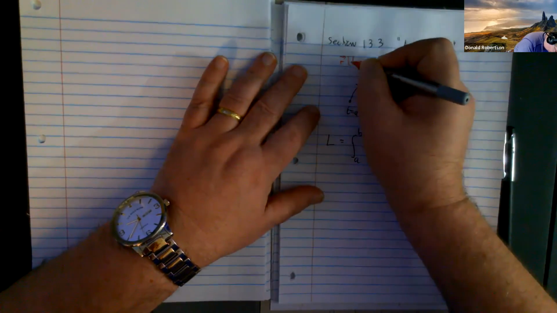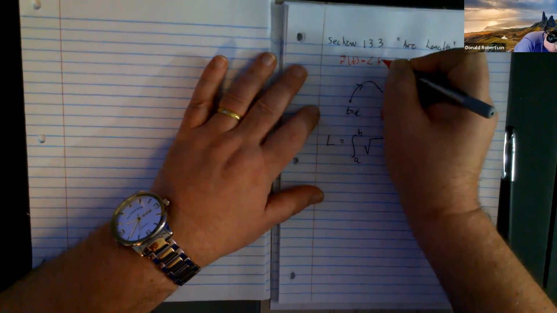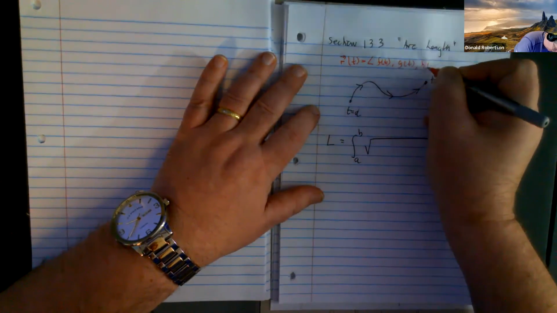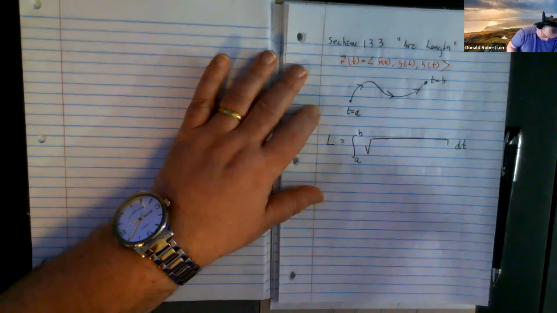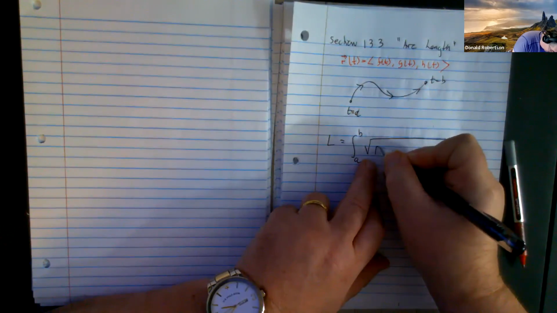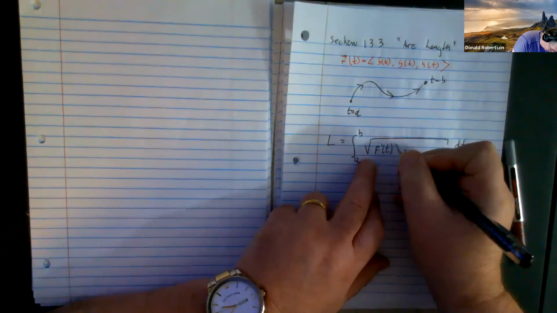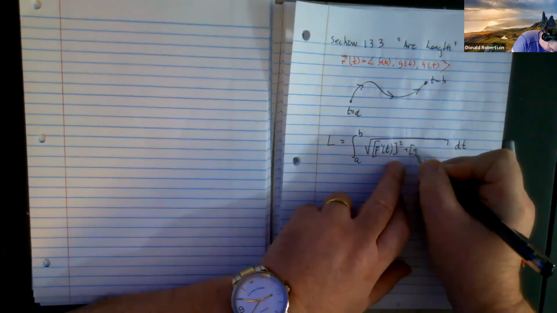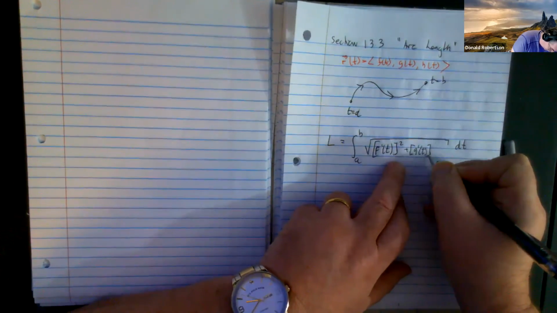Let's suppose my space curve is called f of t, g of t, h of t. Then it's going to be f dashed squared plus g dashed squared plus squeeze in h dashed squared.